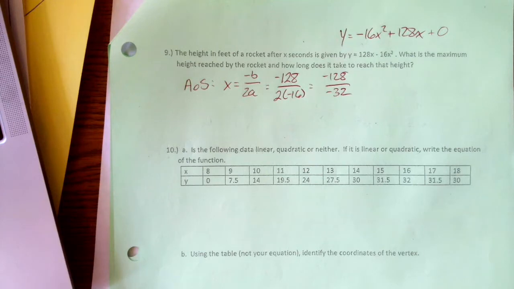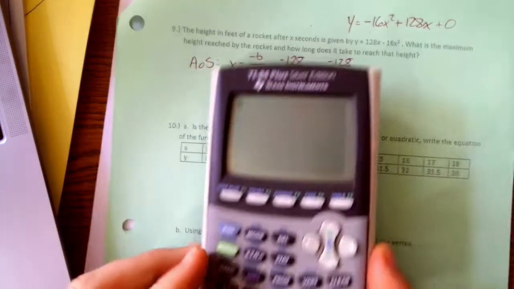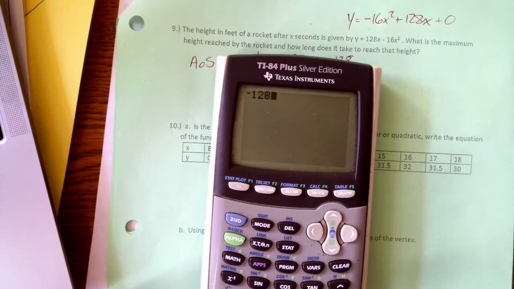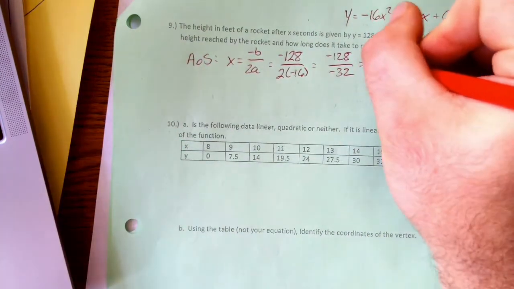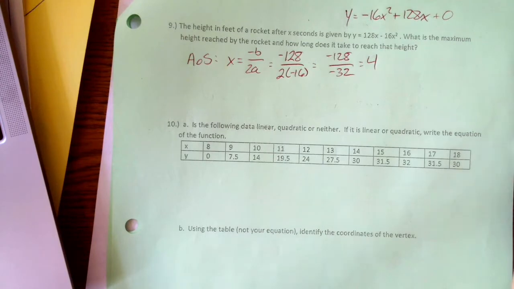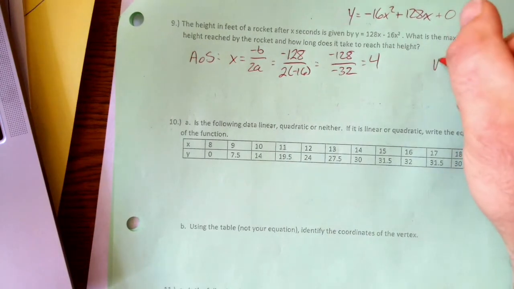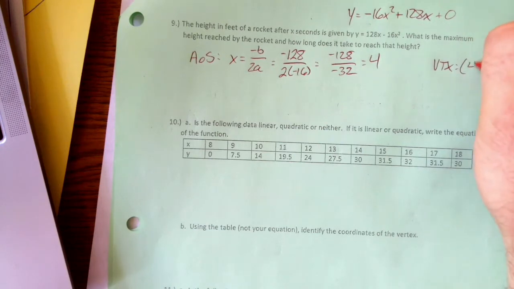And if I check on my calculator, negative 128 divided by negative 32, we get 4. So our vertex is at 4 comma something. In order to find the something, we need to... so it takes 4 seconds to get to the maximum height.